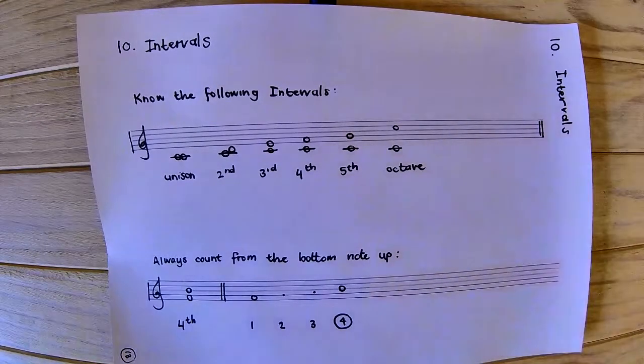We need to know a unison. A unison is when the two notes are literally right next to each other. If it looks like glasses or two little eyes, we know we have a unison. A second is when one note is written and the other one touches the other note. So line, space, or space, line.